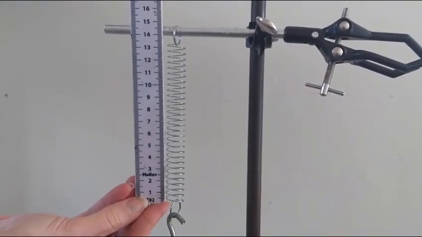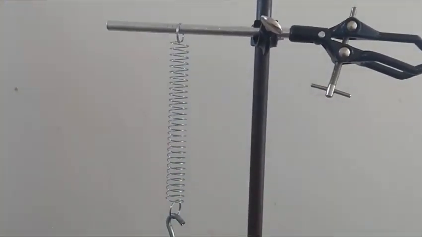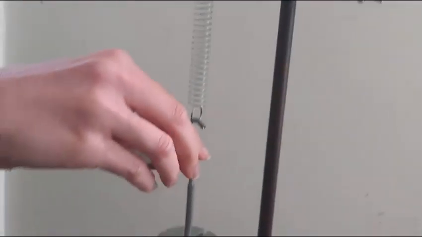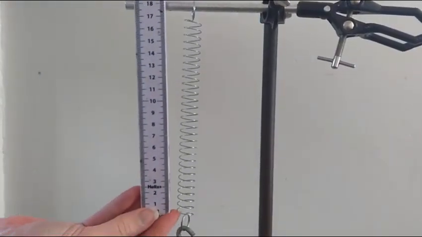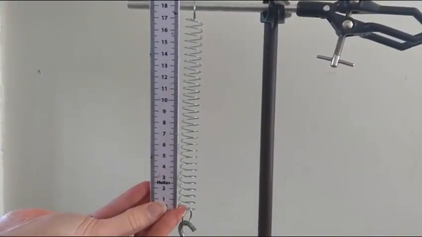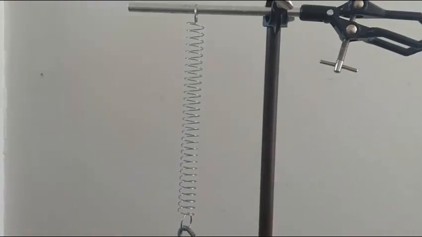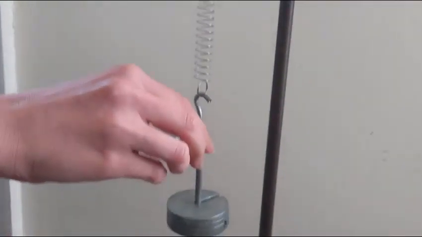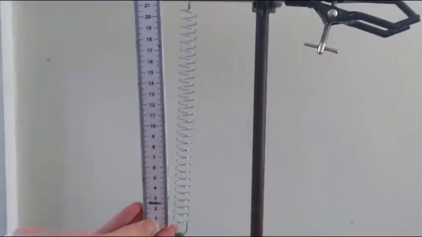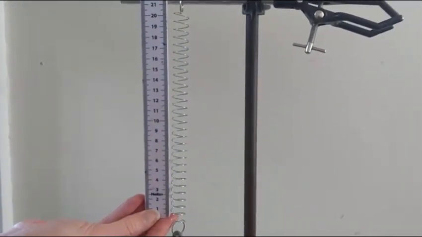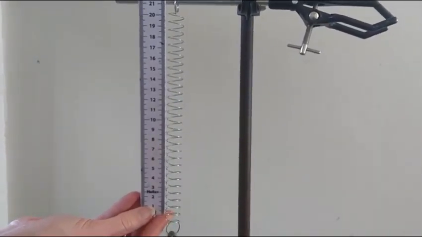And we are at 13.3. 4 newtons gives us 17.2. 5 newtons gives us 20.5.